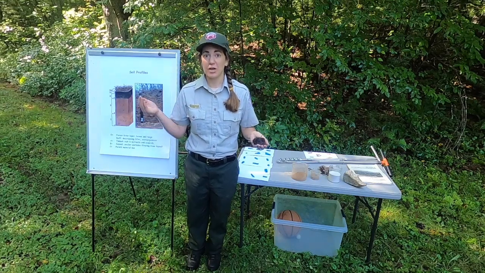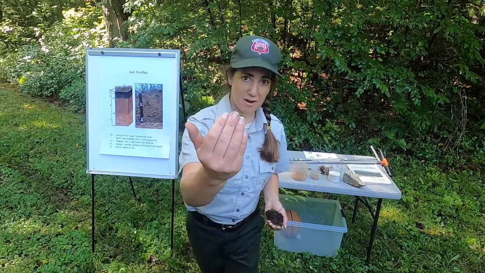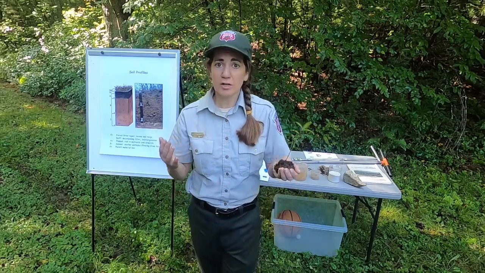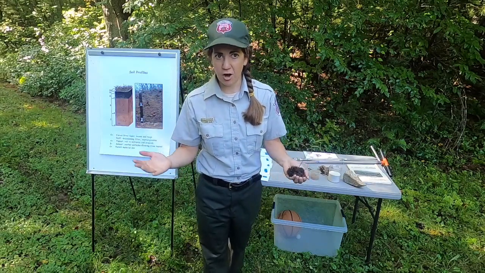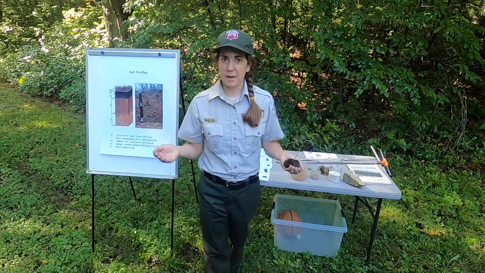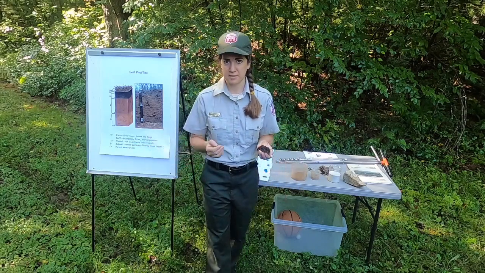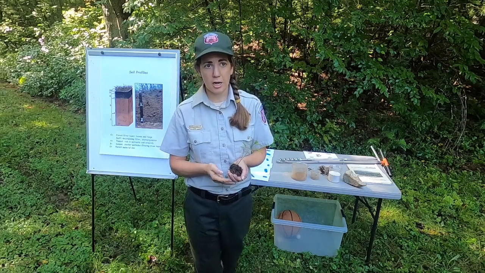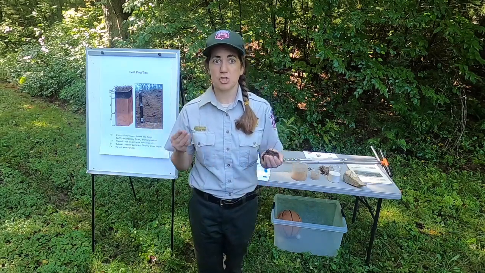So what is soil? When I was your age, my parents told me that dirt was what I found underneath my fingernails, and soil is a living, breathing thing. It's the skin of the earth. It provides space for plants to grow. Think about all the plants in your yard and the plants in the forest and in your garden. It provides a space for nutrients and water to be stored.